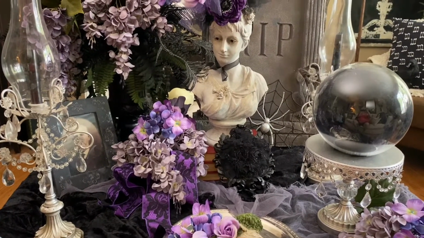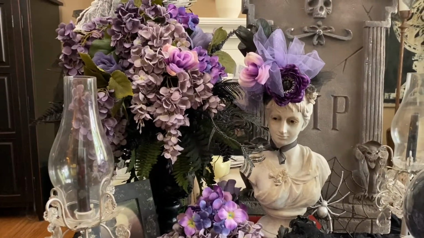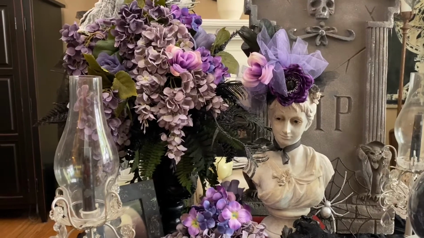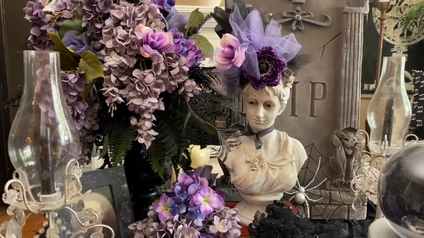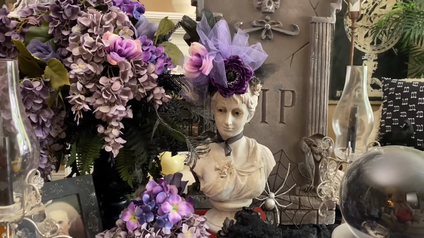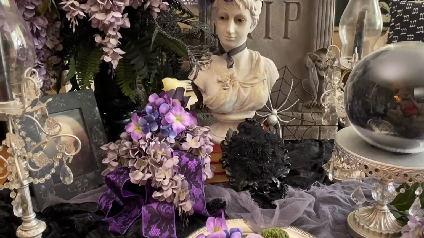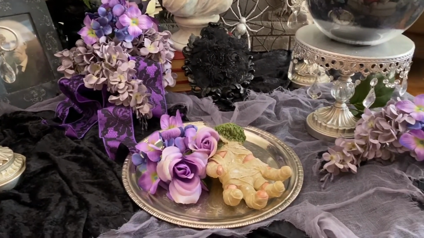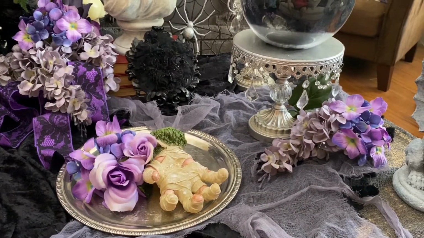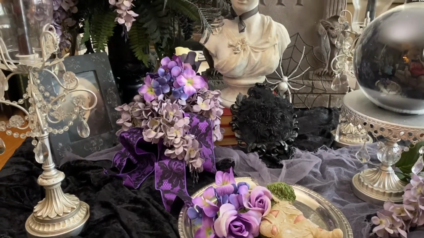And so let's look at the components. In those black urns, I do have some black branches, and then I've added the different florals in the gray tones and purple tones, which pick up her headpiece and also her bouquet and flowers I've used on the rest of the table. It's a nice way to spread color around a room.